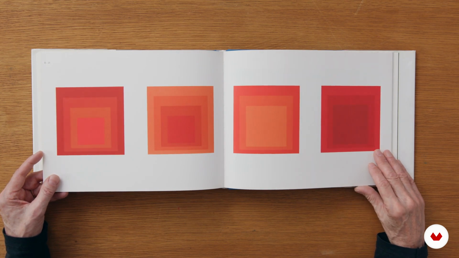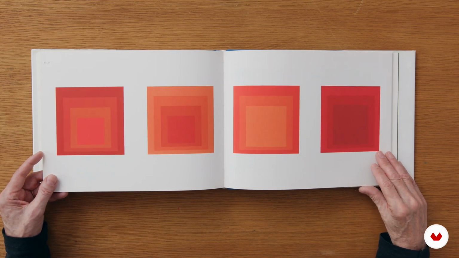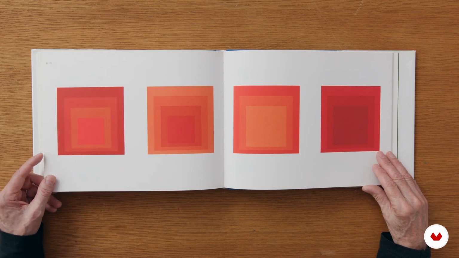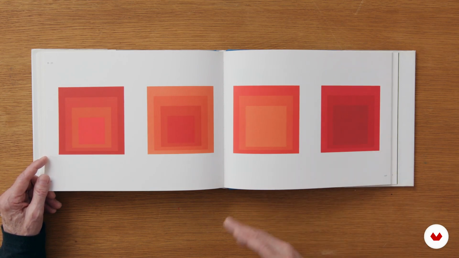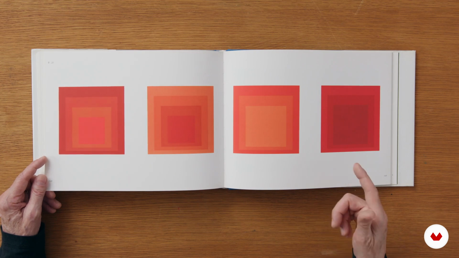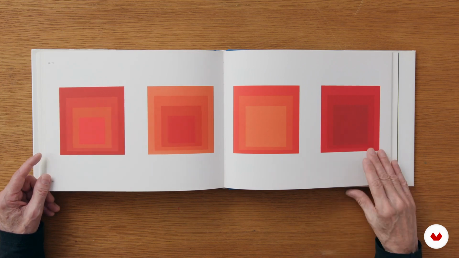Albers was very interested in this idea of how we identify color and how we relate to it. He would talk about the concept of actual color and factual color. Actual color being what we see, and factual color being what we recognize as the scientific name of a color.